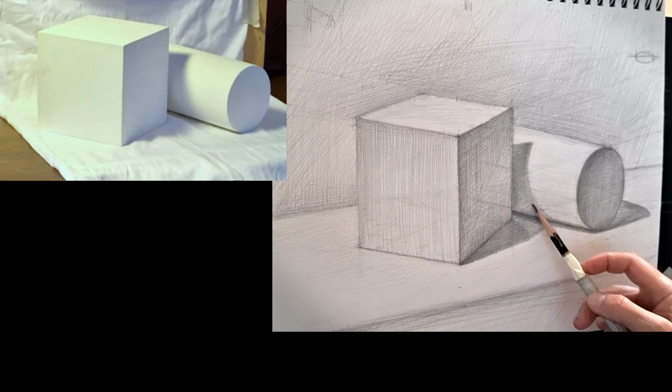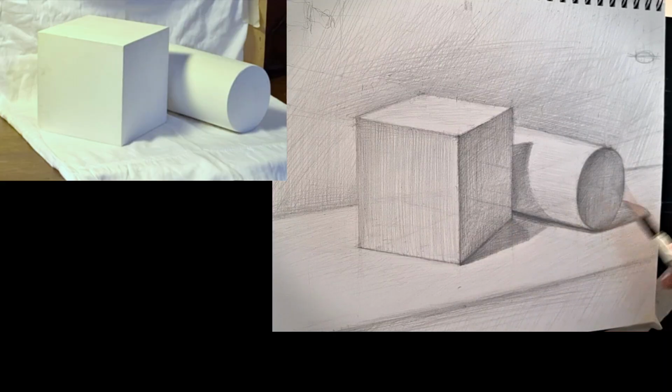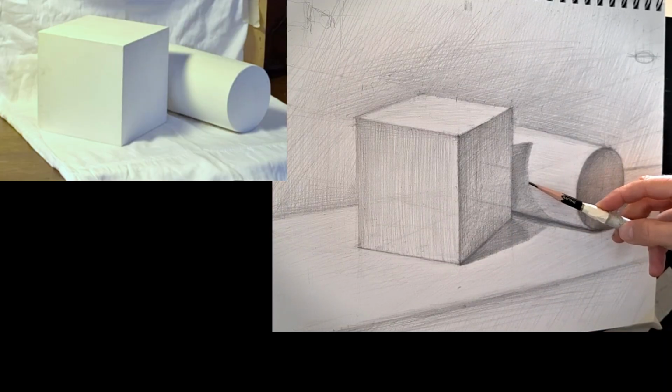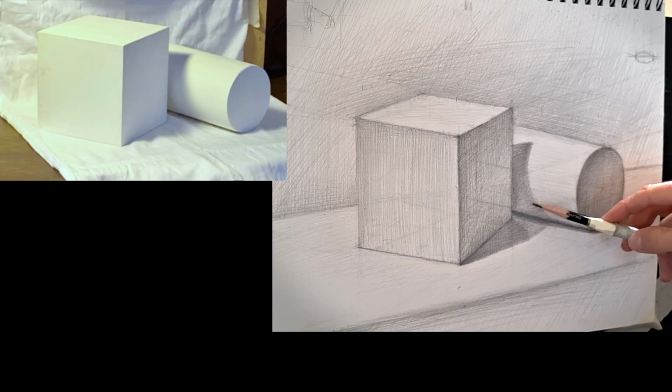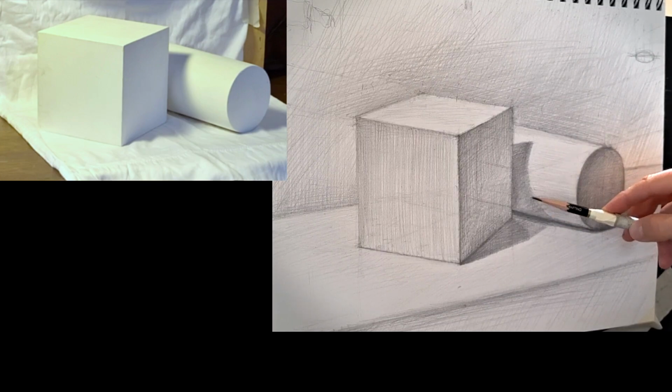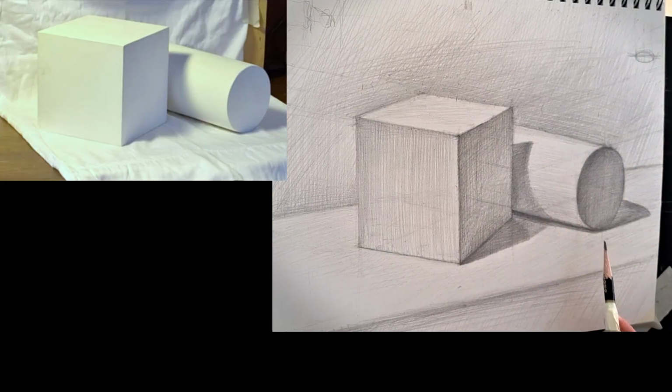This is the lightest portion here, right? And along the edge. So as long as I maintain this balance, I'm good. Just a little more adjustment.